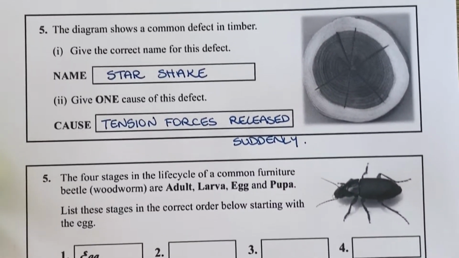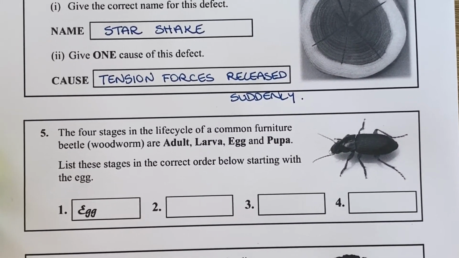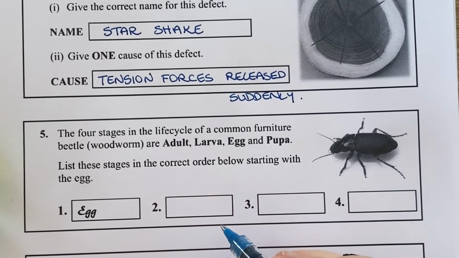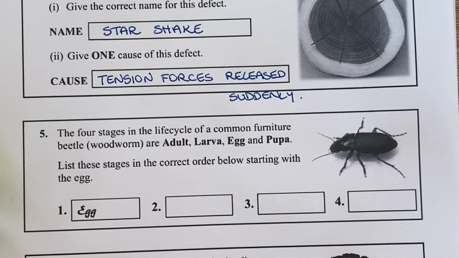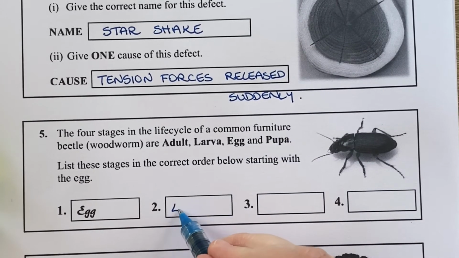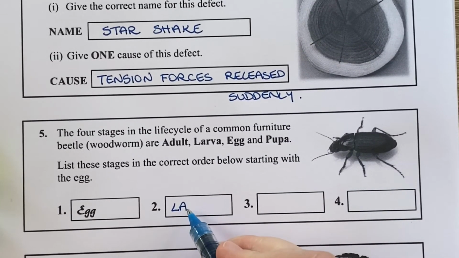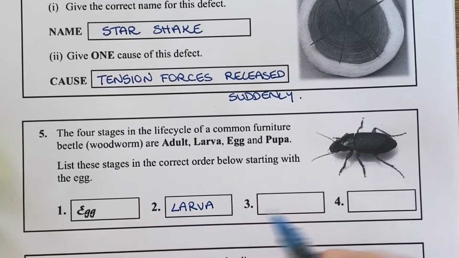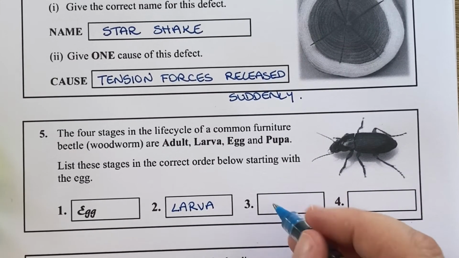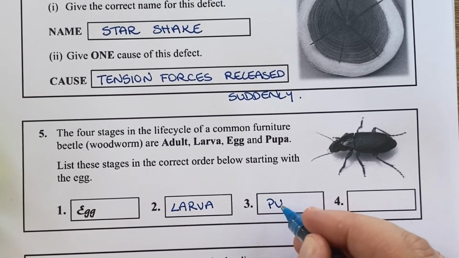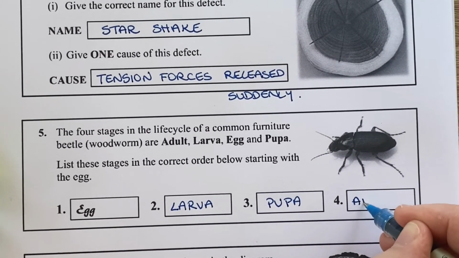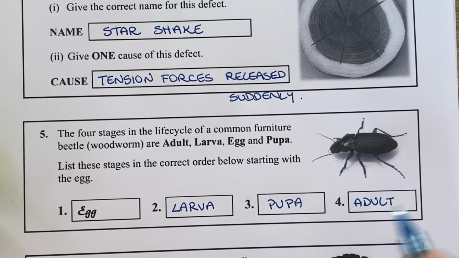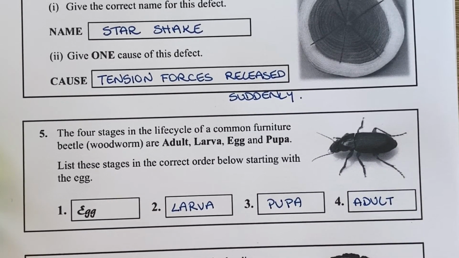Okay, next question again is just the order of the stages. So you see, I like giving questions all on the same topic because you can see from year to year the questions don't vary very much. So in terms of an exam, it is fairly easy, you get used to answering the same questions. All right, so we have the egg, the larva, the pupa, and then it becomes an adult.